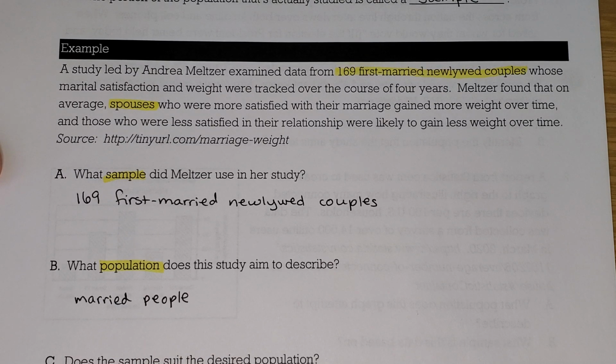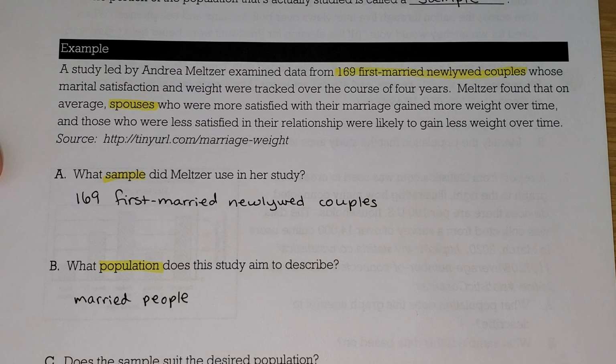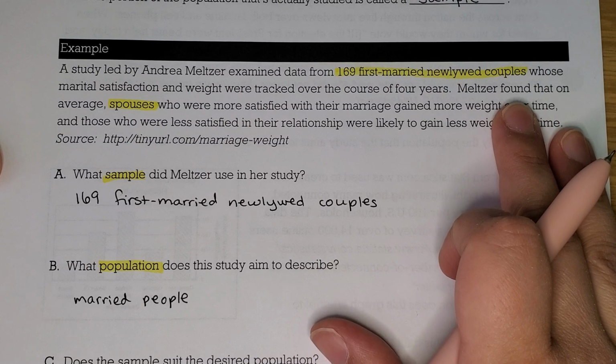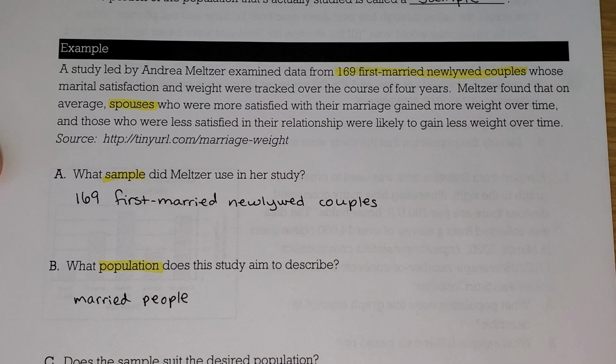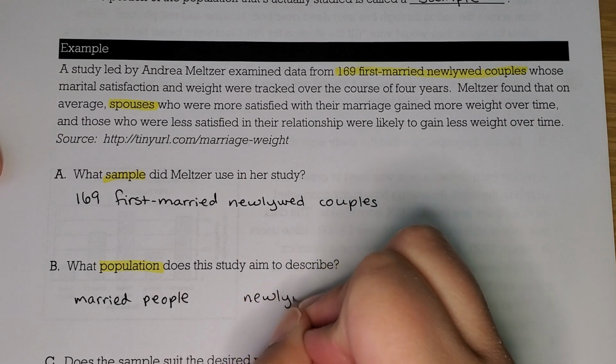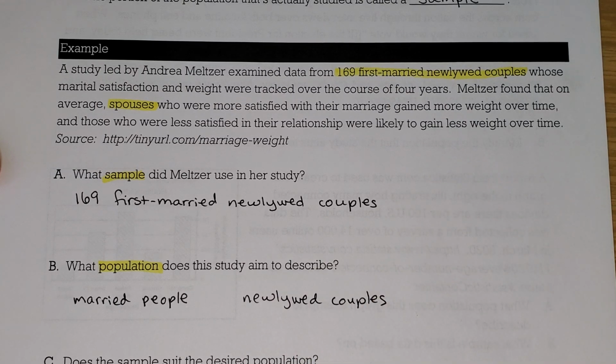However, for our class, I'm going to be kind of a stickler about who the sample is because they will specifically tell us. But in terms of a population, if they don't tell us, then you could make different inferences. So for example, maybe you read through this and you would have summarized it differently. Maybe you would have said, well, based on this, we can conclude that newlywed couples gained more weight or gained less weight.